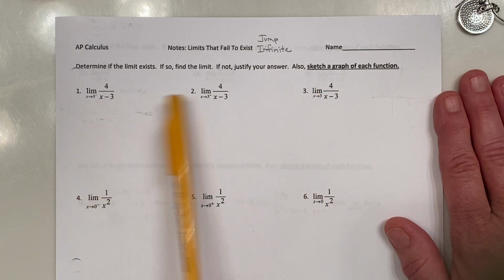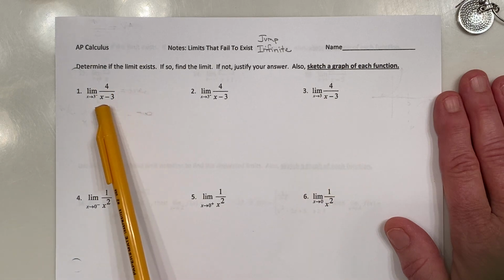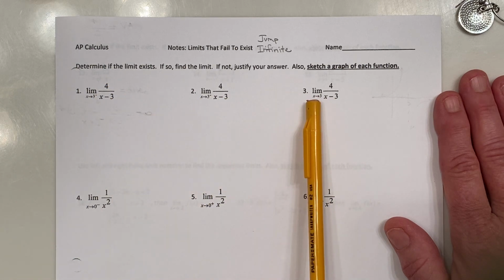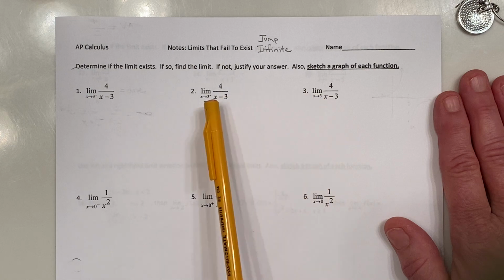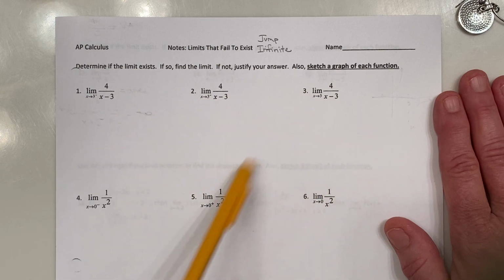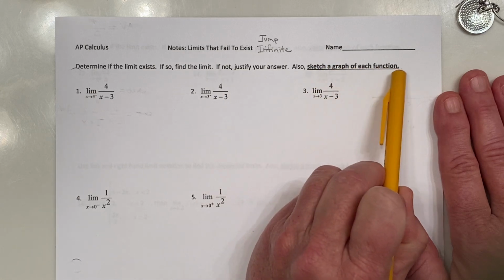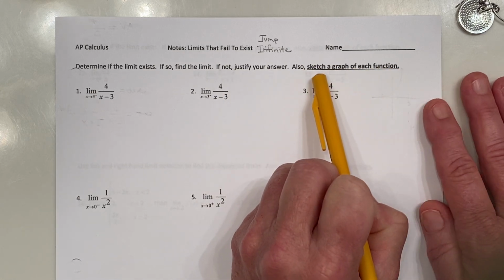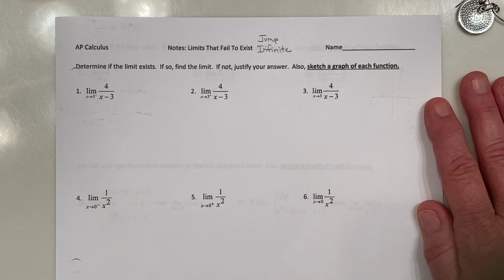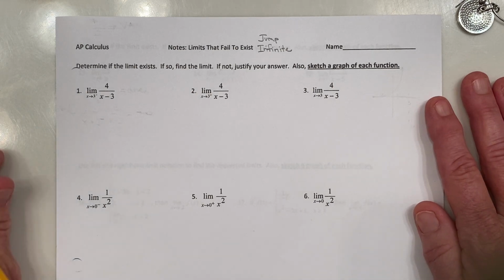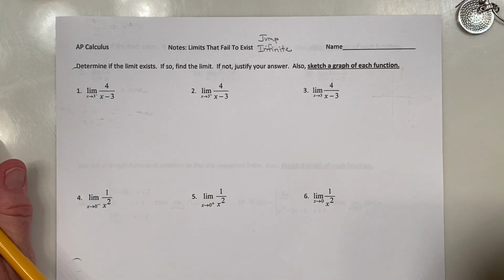All right, if you notice 1, 2, and 3, they're all the same function. They're 4 over x minus 3. So we'll only graph the function one time since it's going to be repeated. It's the same equation. All right, so in sketching a graph of a function, that usually implies without a calculator. And for all the graphs that we are going to be asked to sketch on these notes, we should be able to do so without a graphing calculator based on our previous knowledge.